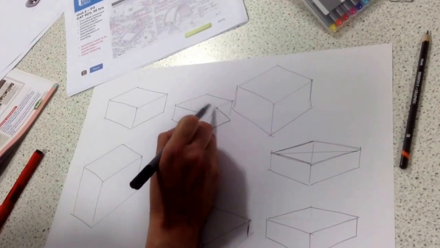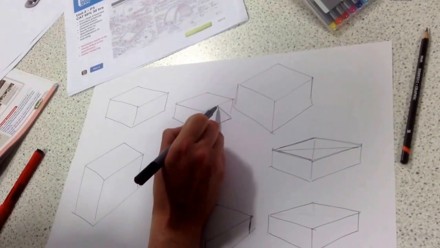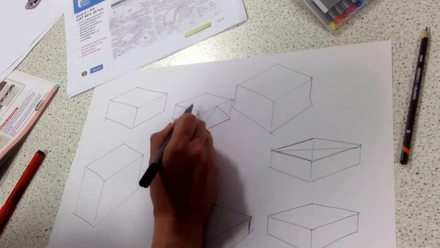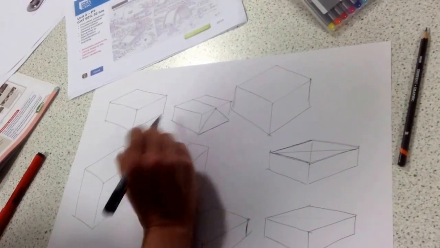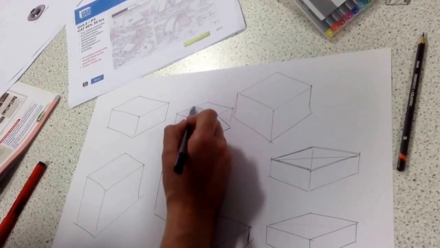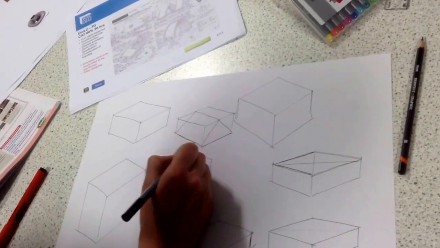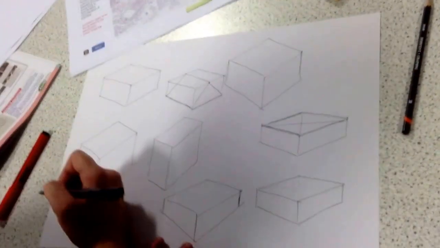And then the same applies. If I base it all on parallel lines, these two are parallel. I'll go all the way across to the back, which is again about the middle, and then down to this corner. And that would be a Toblerone shape.